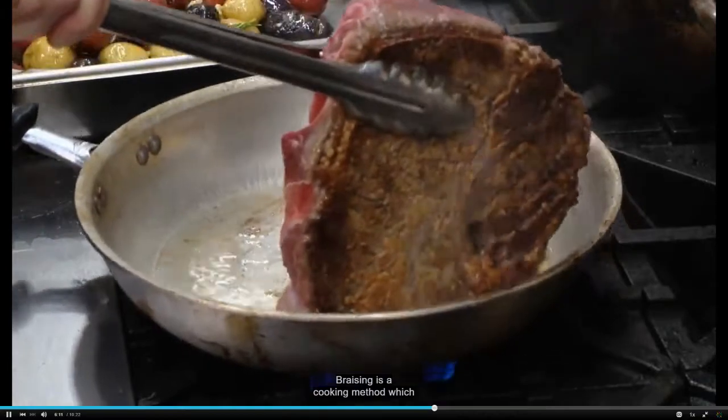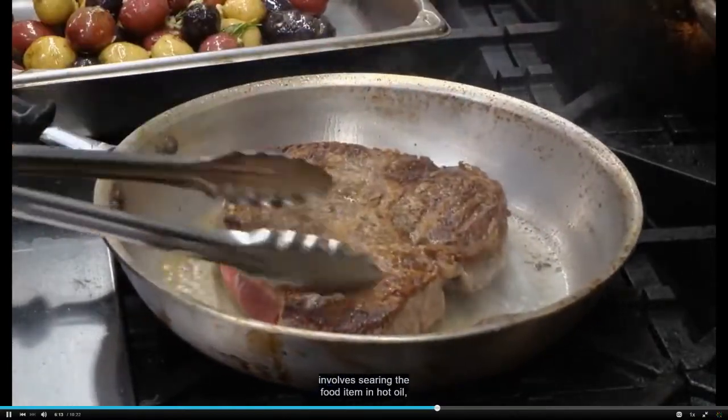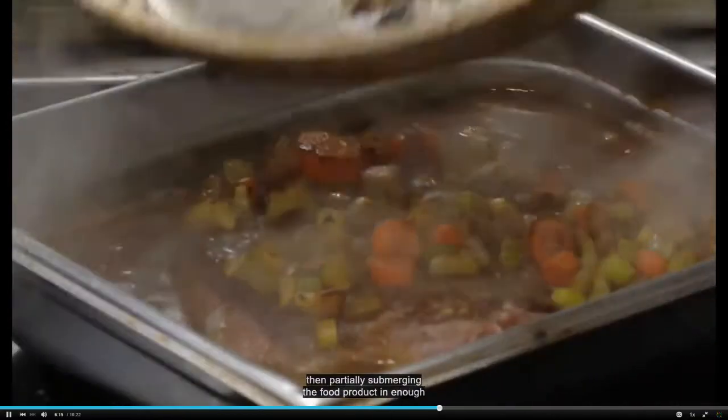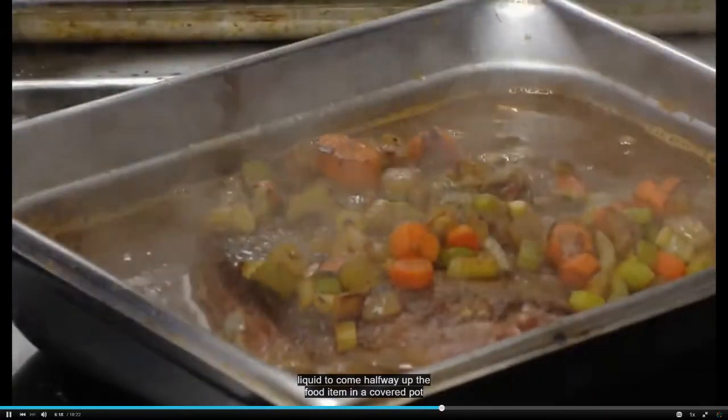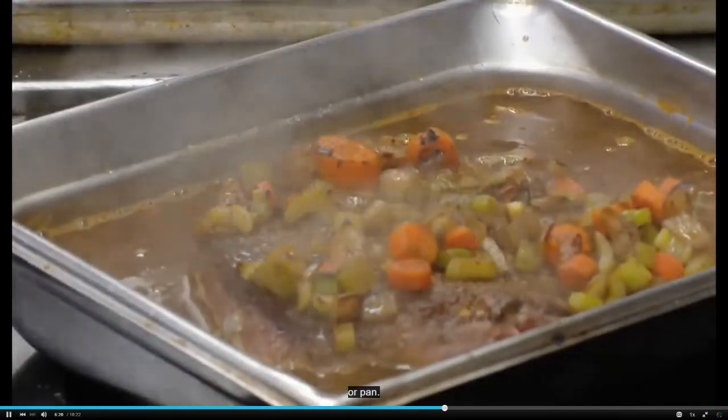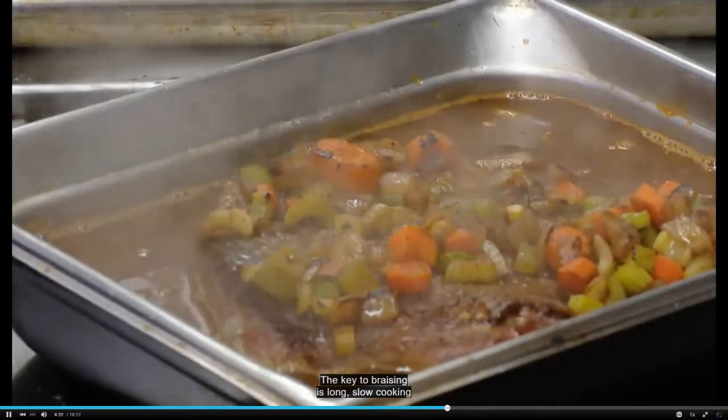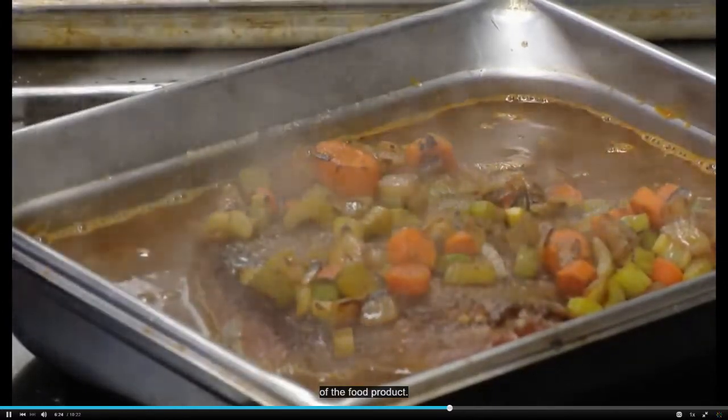Braising is a cooking method which involves searing the food item in hot oil, then partially submerging the food product in enough liquid to come halfway up the food item in a covered pot or pan. The key to braising is long, slow cooking of the food product.